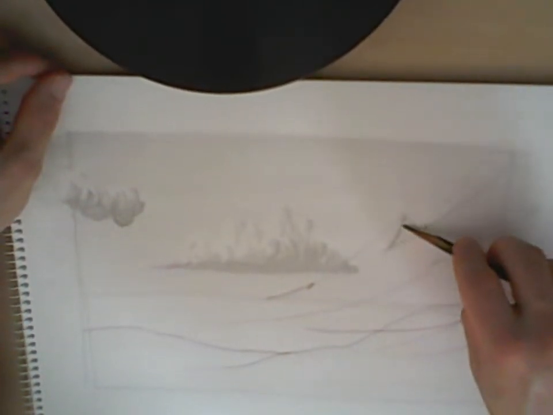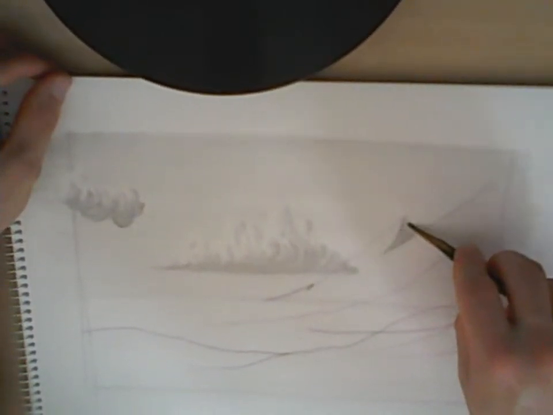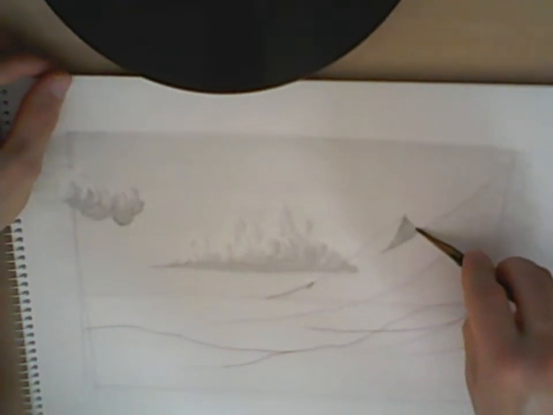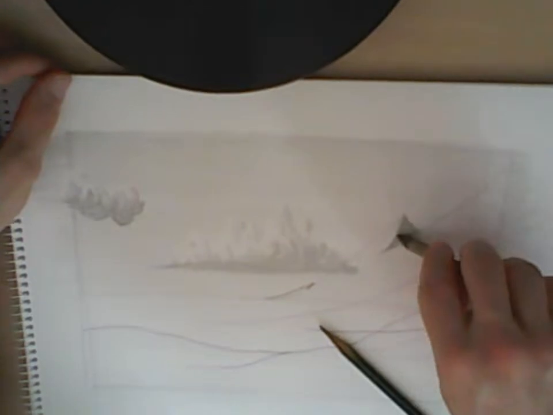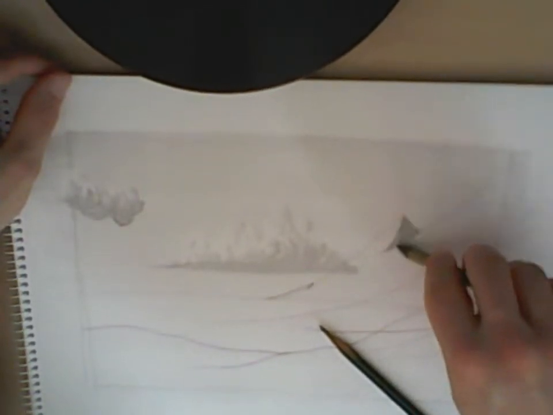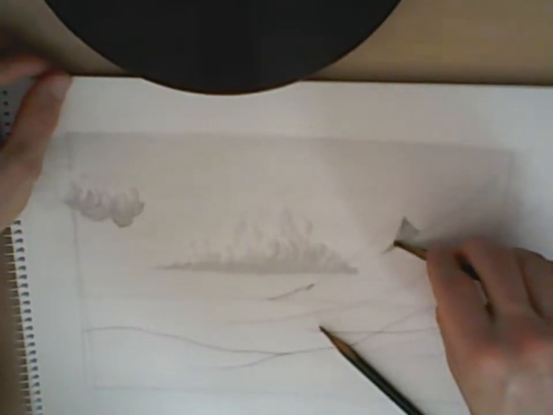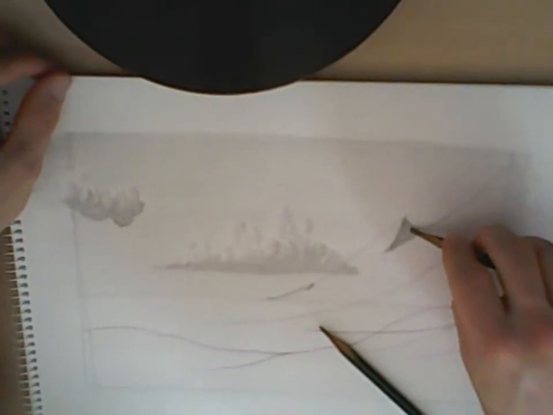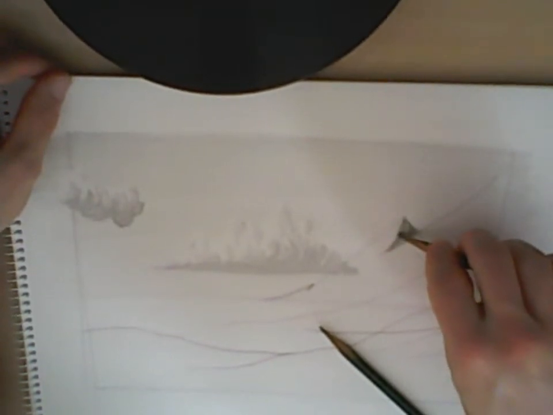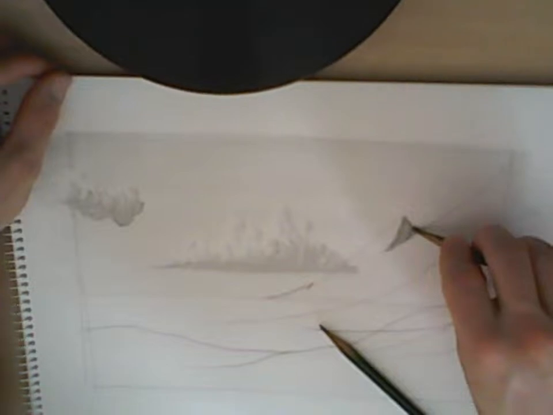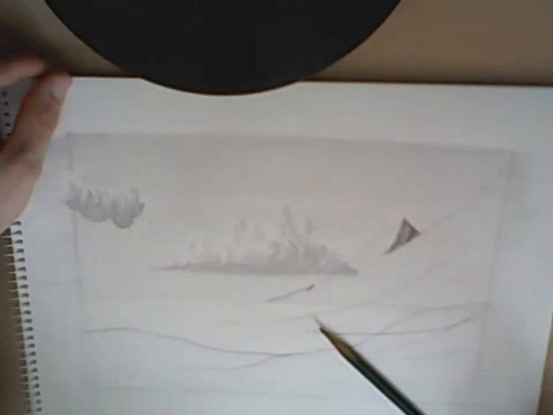Okay, get the right area right here dark. Get it nice and even. And then with the 3B pencil, draw in some lines, some structures in that mountain face. Okay.